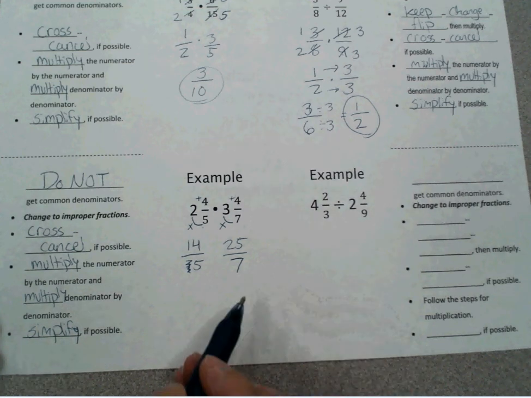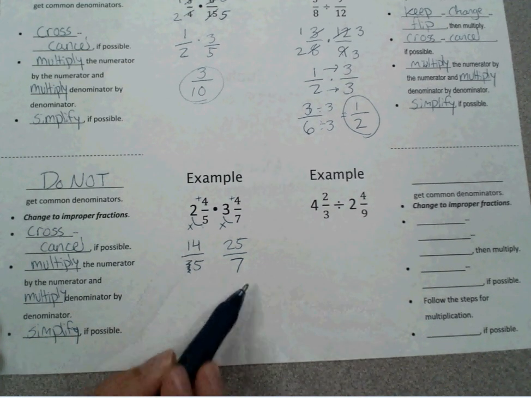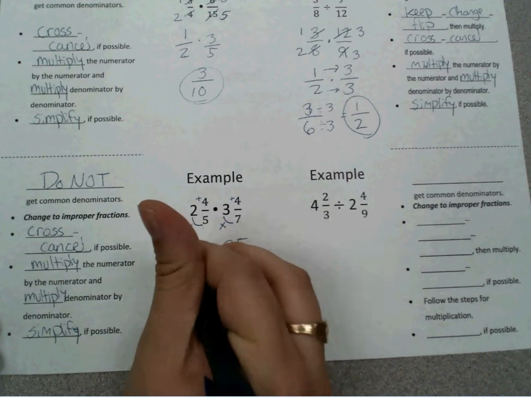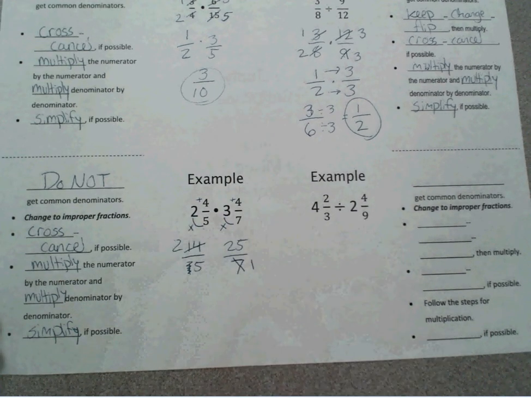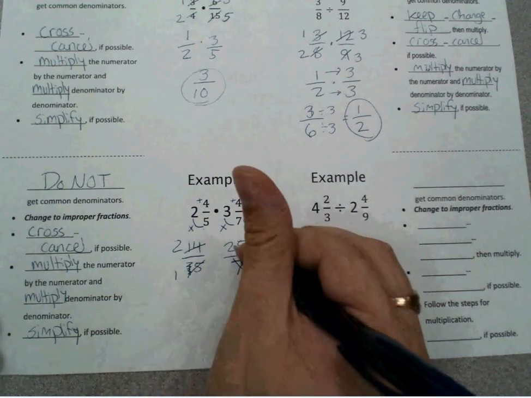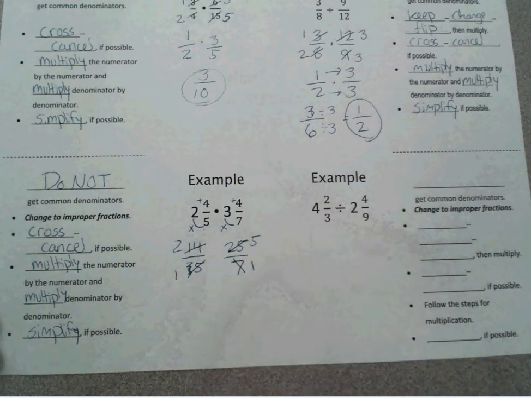All right, now we want to cross cancel. 14 and 7, they both go into 7. So 14 divided by 7 is 2. 7 divided by 7 is 1. 5 and 25, they both go into 5. 5 divided by 5 is 1. 25 divided by 5 is 5.